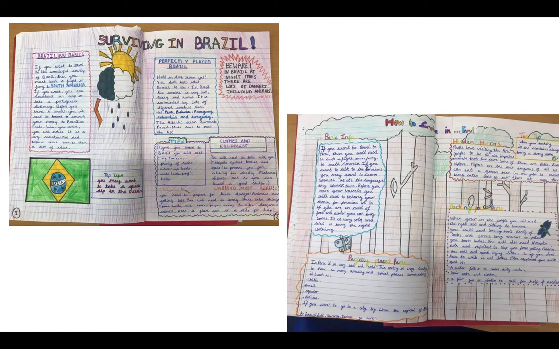Just for a little visual for you, these are some non-chronological reports based on surviving in Brazil that you can have a little scan at to see how they have laid out their learning. Have they got clear subheadings? Yes. Have they got main bodies of information? Yes. Do they have a glossary? No. Okay, maybe that could be something you could try and include in your writing.